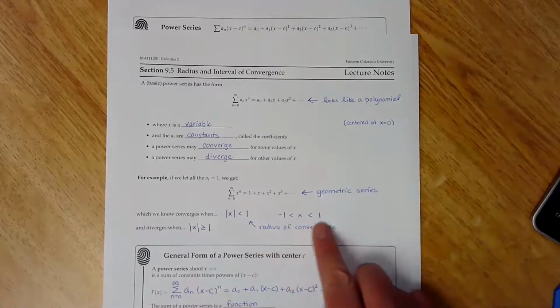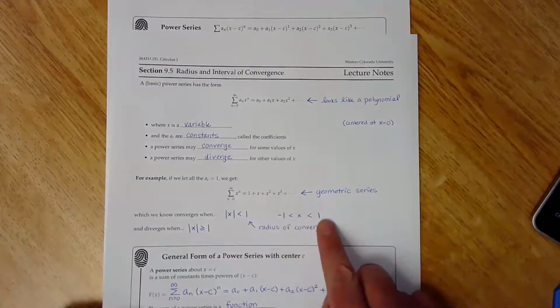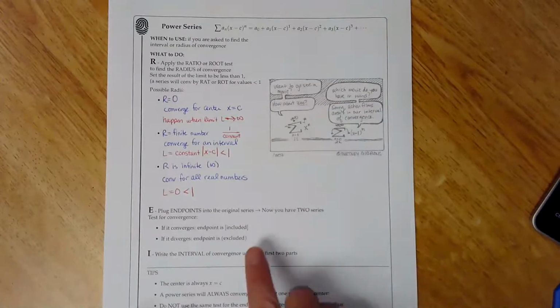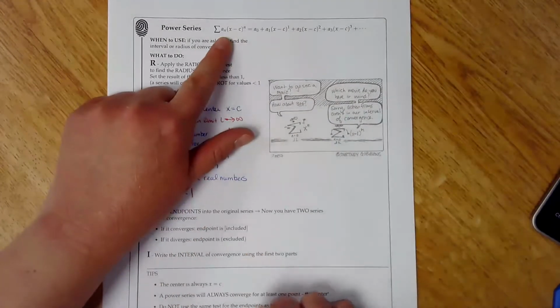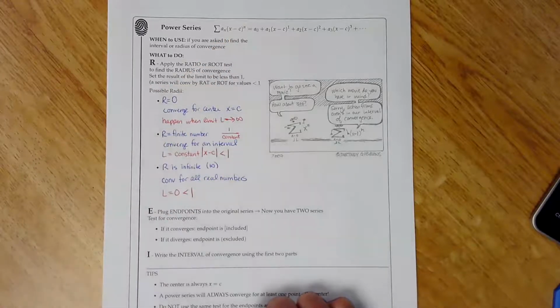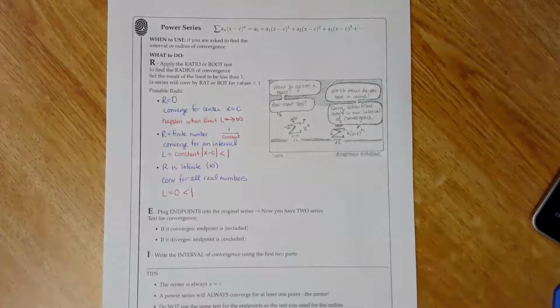Okay, so these are both x values, and what we would do next is take these x values and plug them back into our original series. So you would take those endpoints and come back up here and plug them in. Now your series no longer has an x in it, so you're going to create 2 new series that no longer have an x in them, and you're going to test those series to see if they converge or diverge.